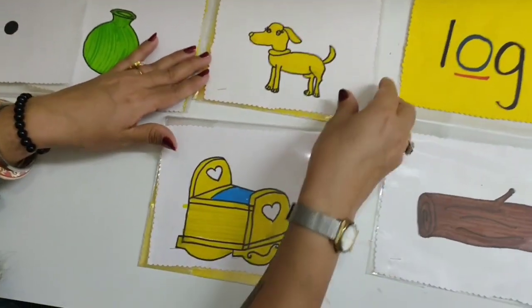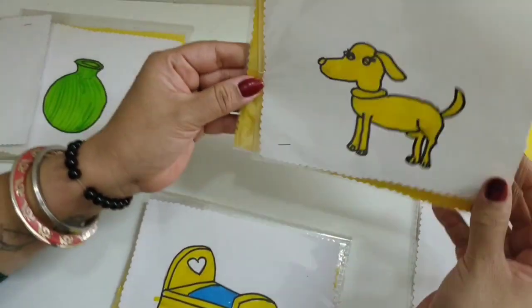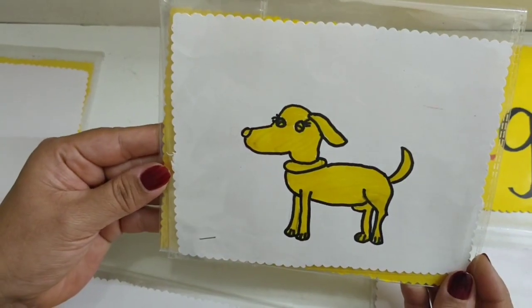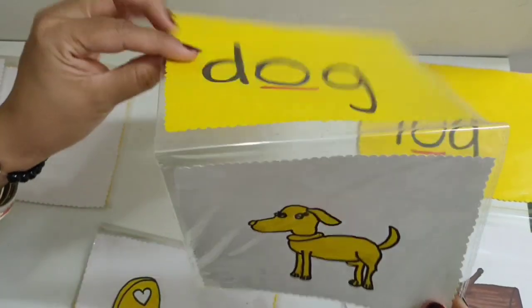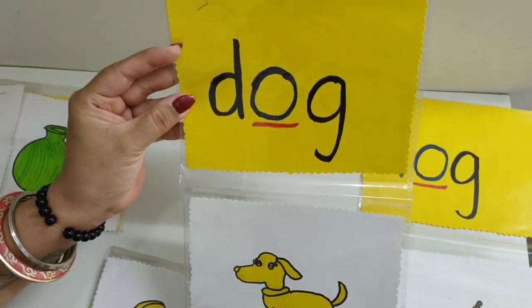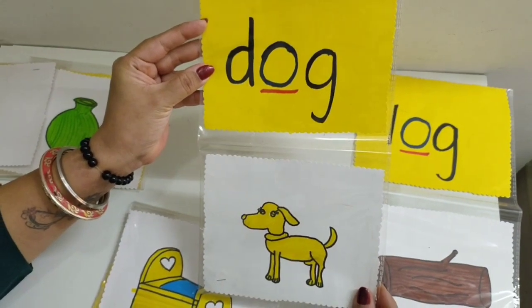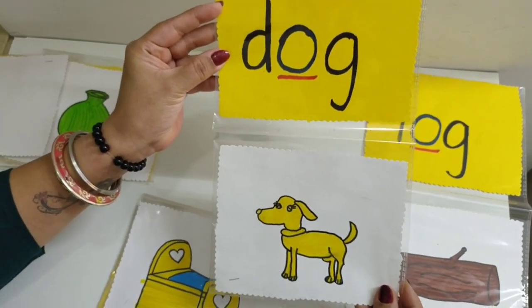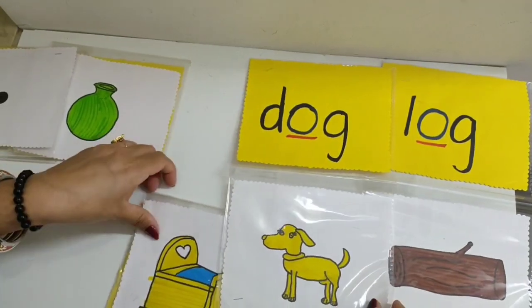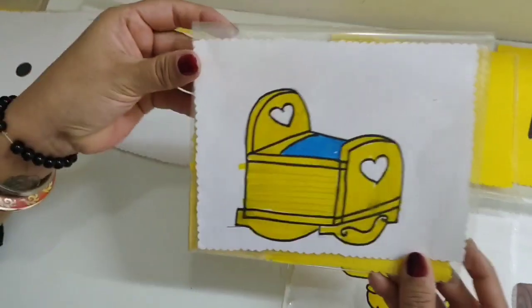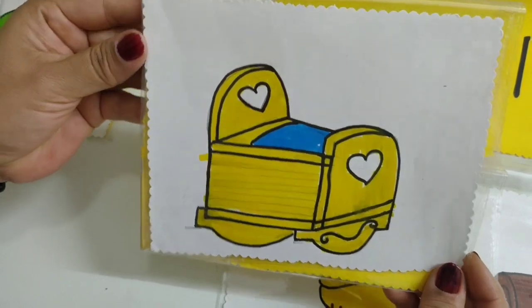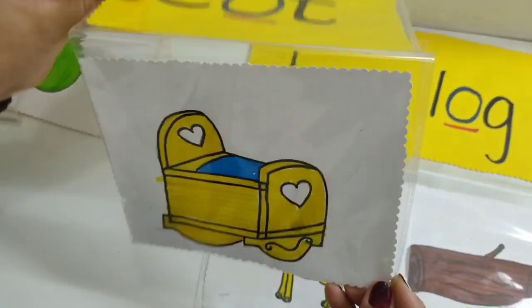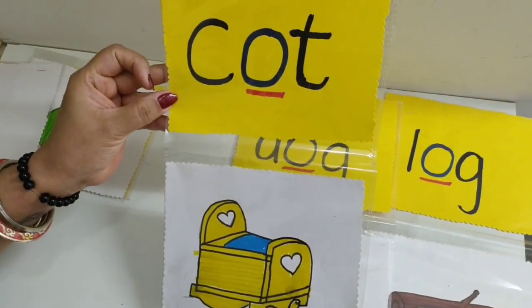Next picture, we can take this one. What picture is this? Yes, it is a dog. It is D-O-G, dog. Very good. Then we have this. What is this, children? Yes, it's cot.